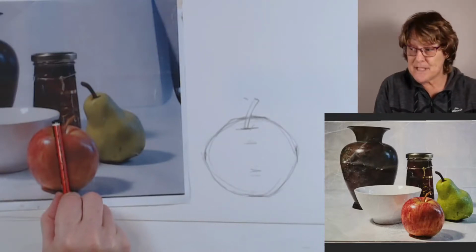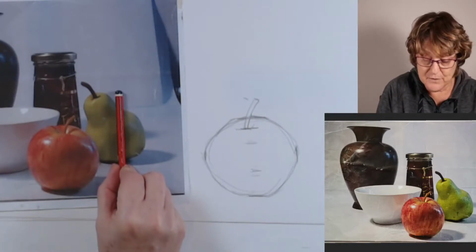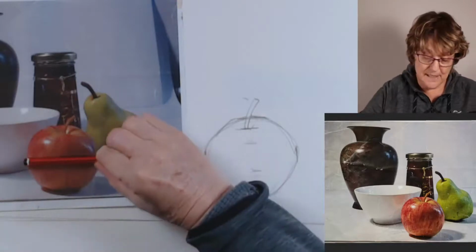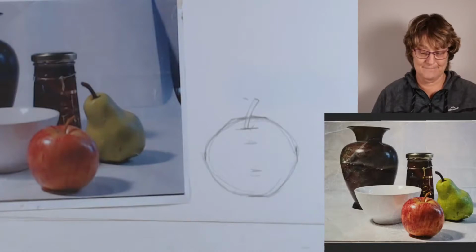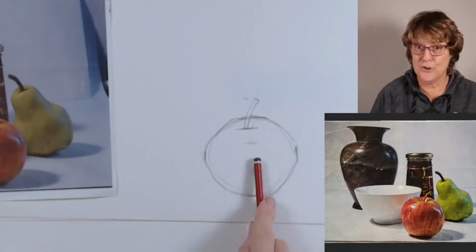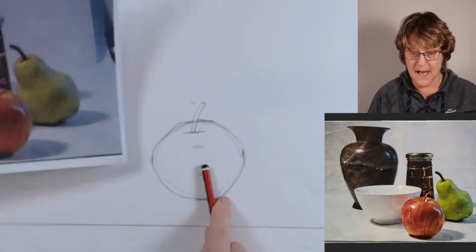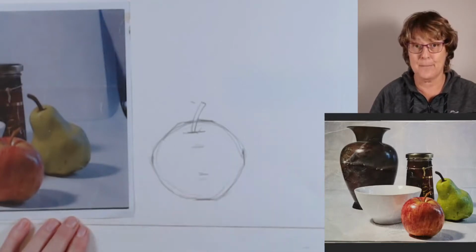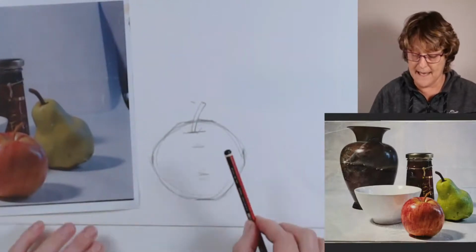Maybe it's the same size as the width. So I'm going to measure that again, because that would be useful. If I go, how tall is that pear compared to the width of the apple? It's exactly the same. So I've got a nice proportion to use for my pear on my drawing. I now know that the pear is as high as this apple is wide. So I'm only using the measurements we got in the apple.